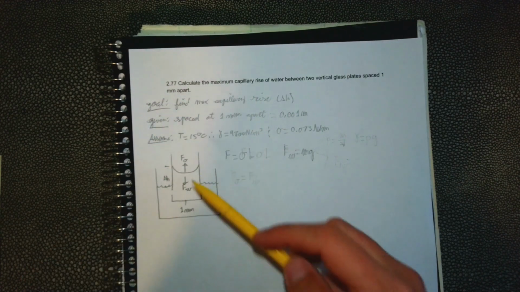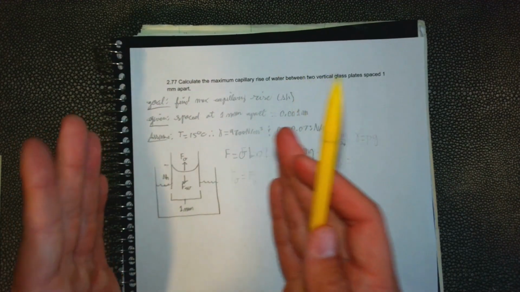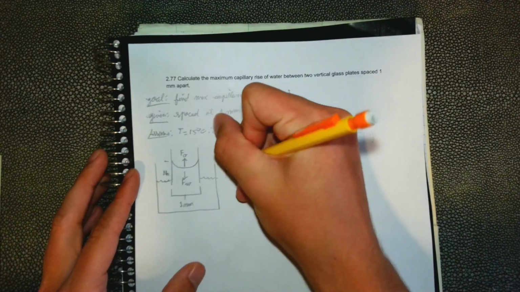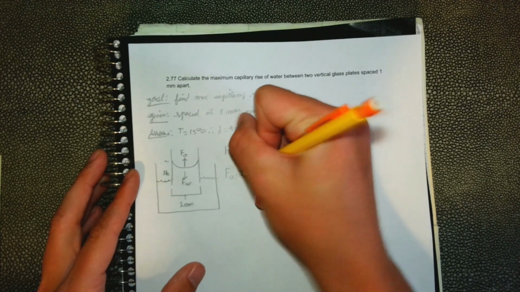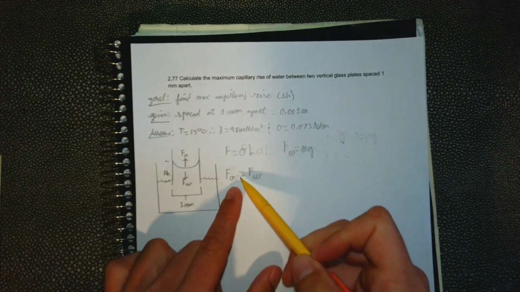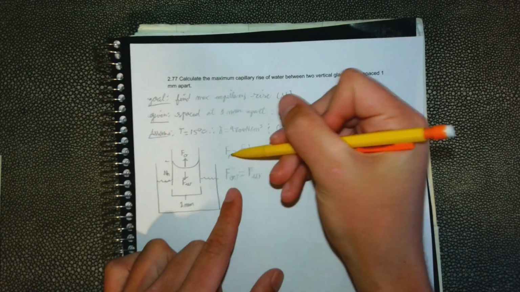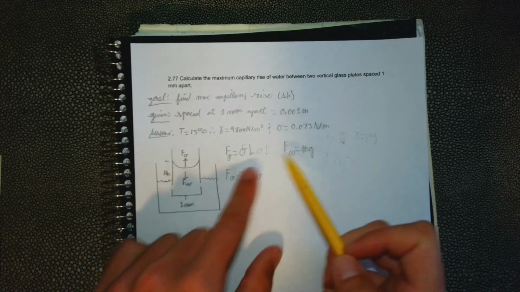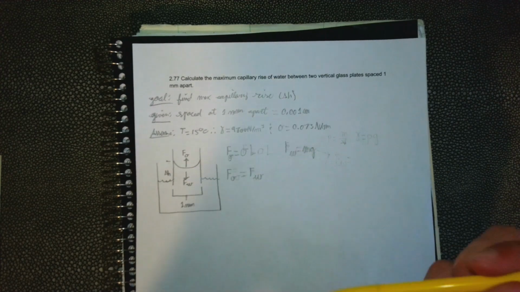This is what it's going to look like at any moment in time when you have these two walls. So we know that the force of surface tension is going to equal the force of weight, right? We can plug this in right here, and we can plug mg in right here, right?